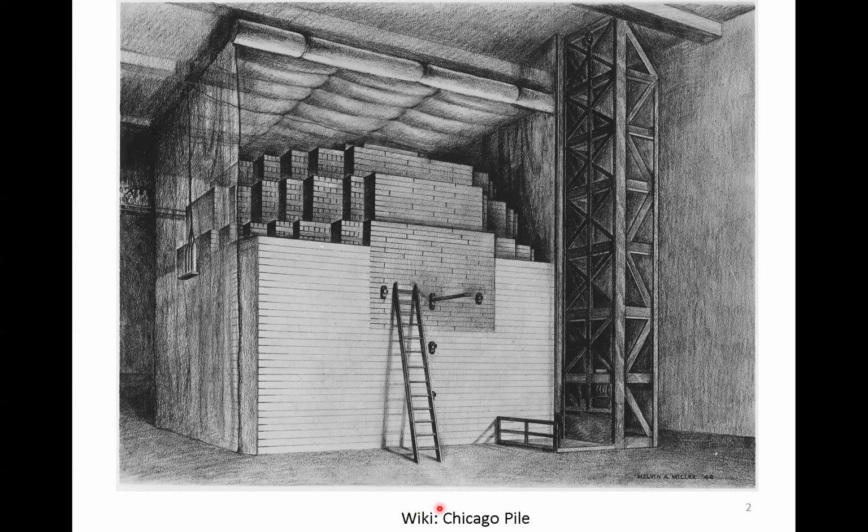The Chicago pile was assembled underneath, I think, a football stadium at the University of Chicago. If you go and visit the University of Chicago, there's a Fermi Museum, and many aspects of this developmental work are preserved there.